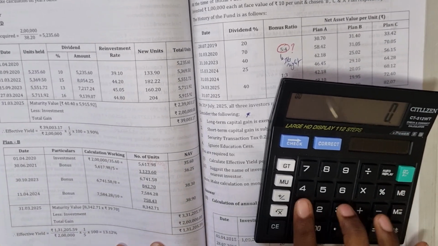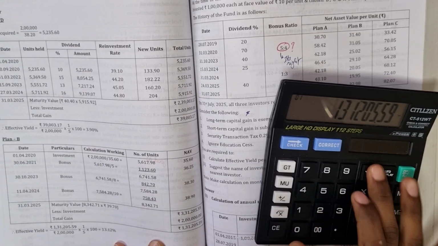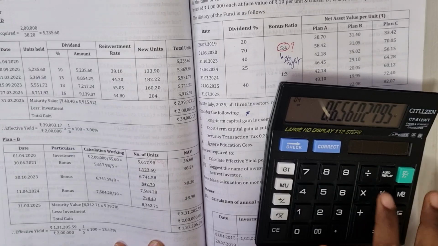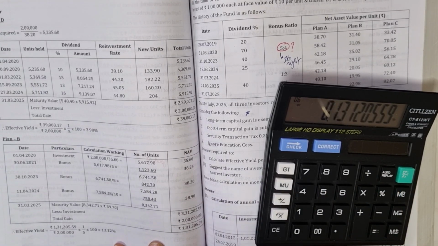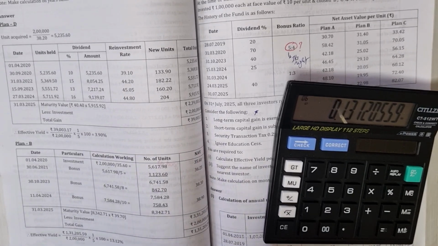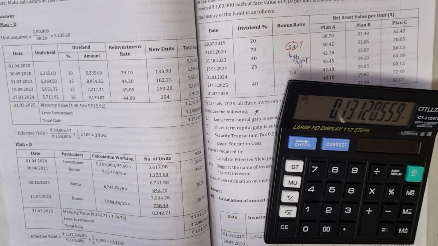So how do we calculate return? 131 in percentage, divided by 2.59, divided by 2 lakh. It is for how many years? It is for 5 years. So for 1 year, how much is it? I'm getting only 13.12%. It is far better than your dividend reinvestment plan. Okay, it was a good question.